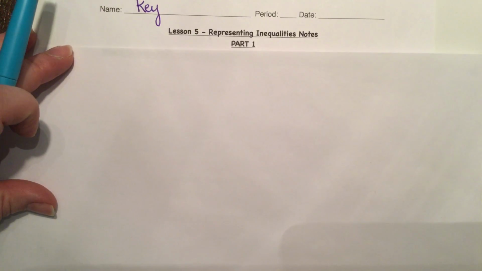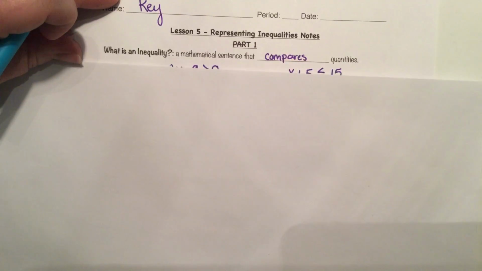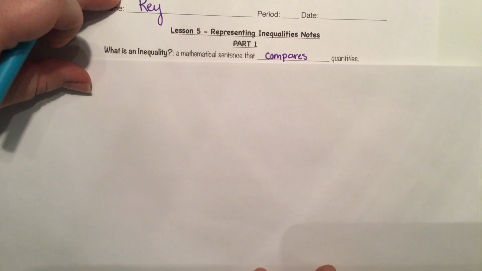All right, welcome to lesson 5 on representing inequalities. Now, this is just a reminder that you may pause, fast forward, or rewind this video at any time. Inequalities may be a familiar topic for you, so you may need to move at your own pace and fast forward as need be. We have split these notes up into 2 different parts because this is a fairly long lesson. Let's talk about what is an inequality.